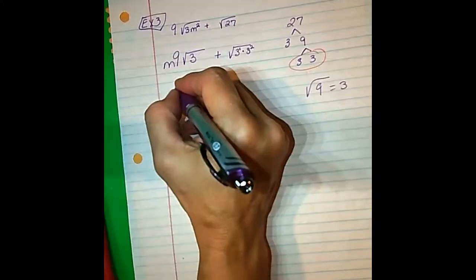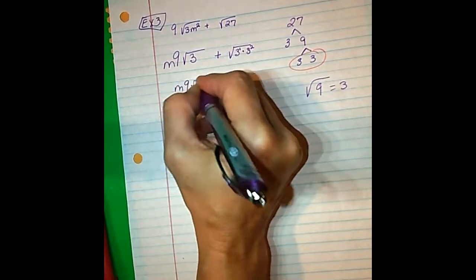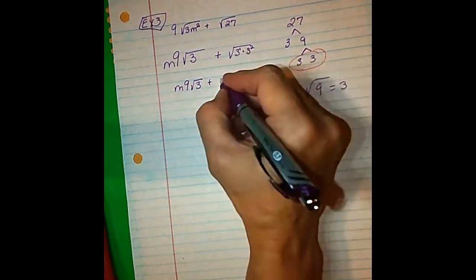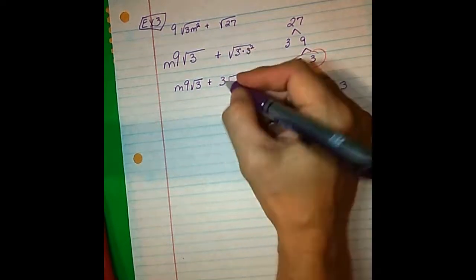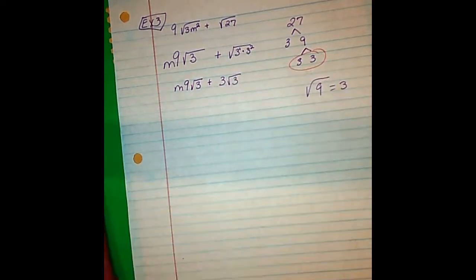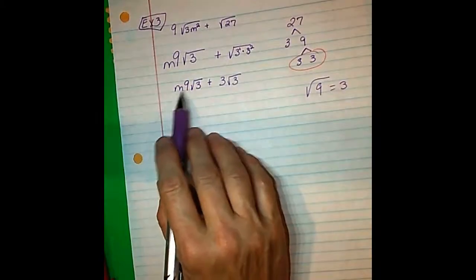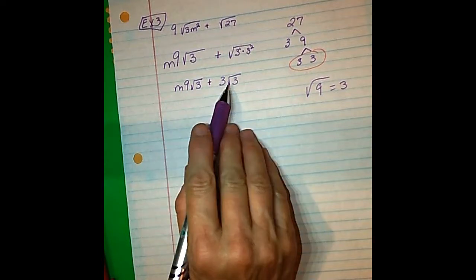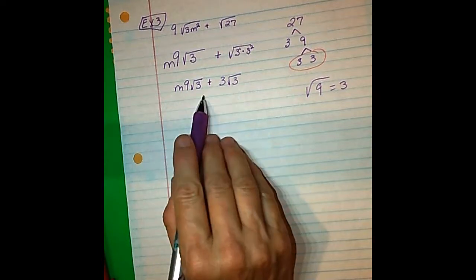So I got 9m square root of 3 plus, well, that 3 squared factors out. And the 3 with the first power stays in there. There's nothing I can do. Well, now I'm looking at it, and I see that I have the same root with the same radicand, same root, same radicand. So that means I can add these together.